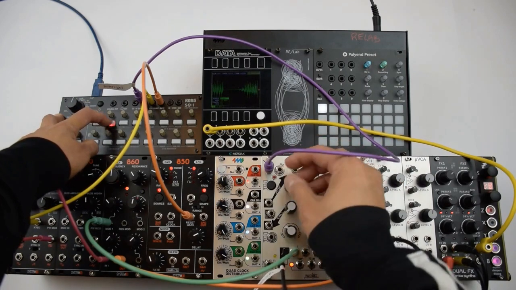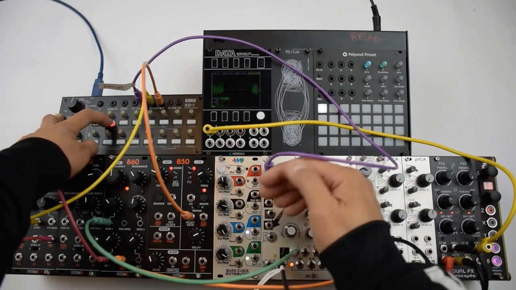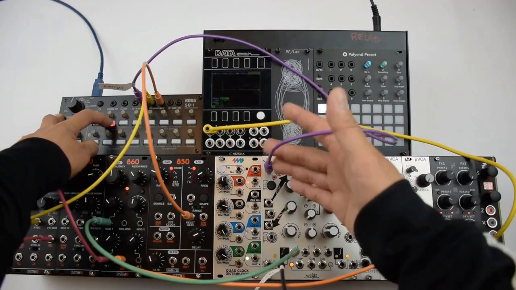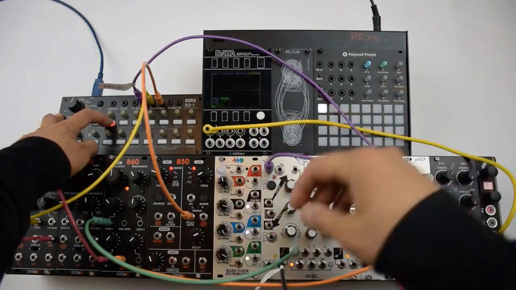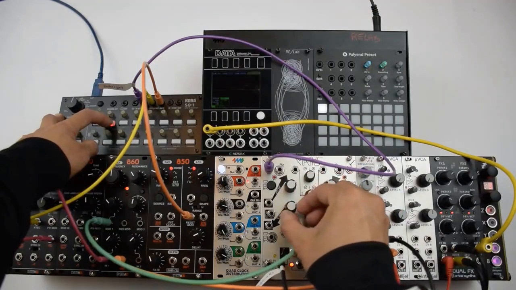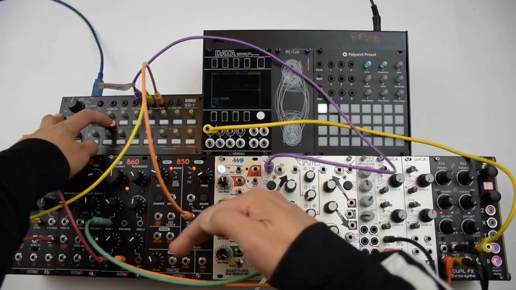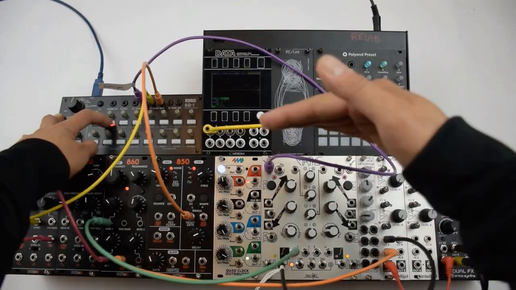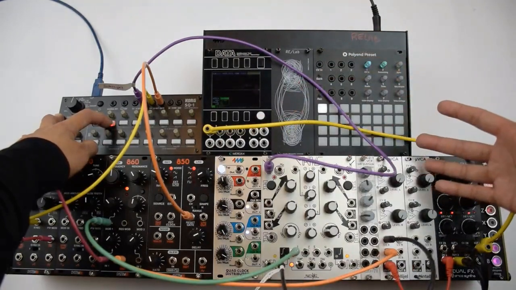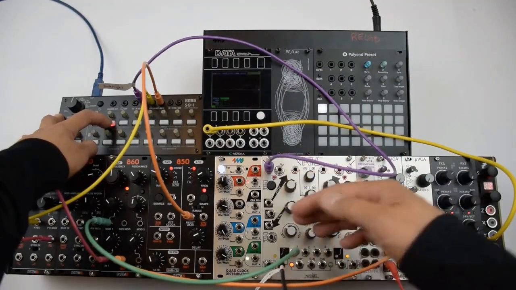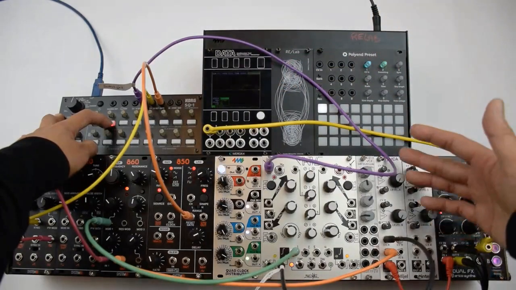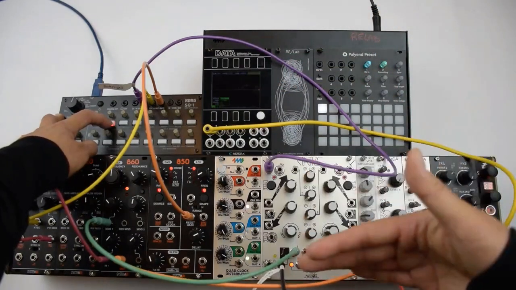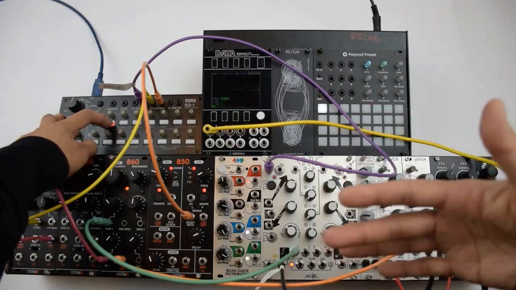So the more I turn up the rise parameter, the longer it's going to take this incoming signal to get to its peak. And if I turn both up, we're going to get a gradual rise up to the peak voltage to open up the VCA fully, and then a gradual fall down to 0 volts or 0 volume.